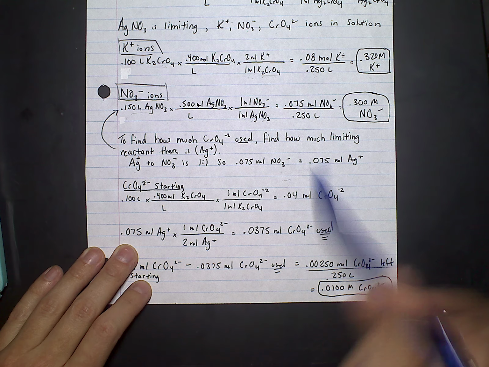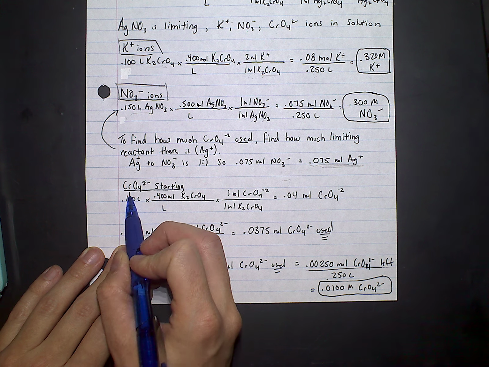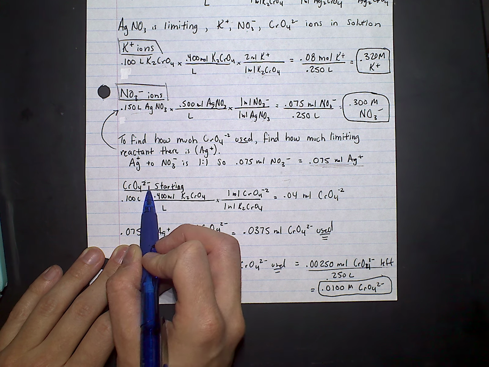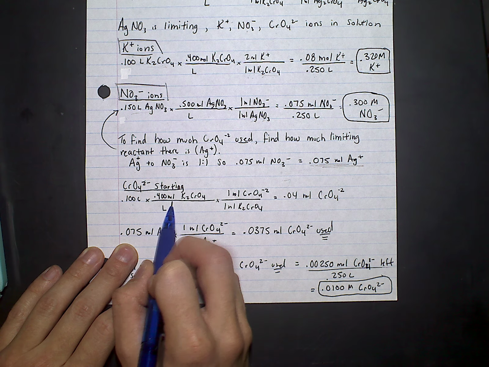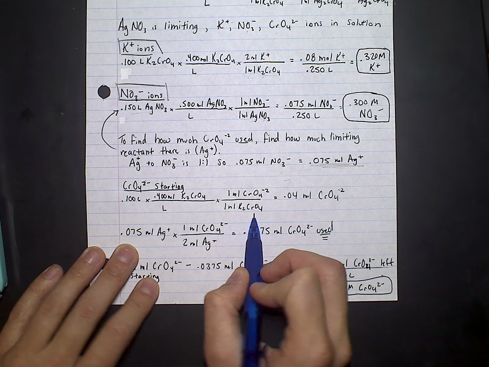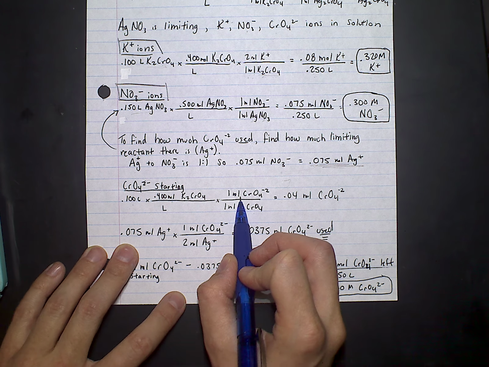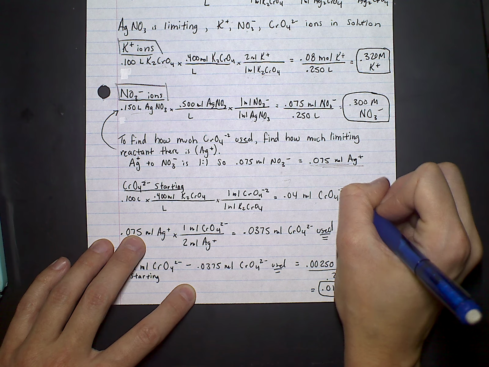This is going to be important in a second: I also have to figure out how much of my CrO4 2- I'm starting with in the solution. So I take my milliliters of that solution, multiply by the molarity, and then for every 1 mole of K2CrO4, I have 1 mole of CrO4 2-. So that gets me the moles of CrO4 2- that I'm starting with.